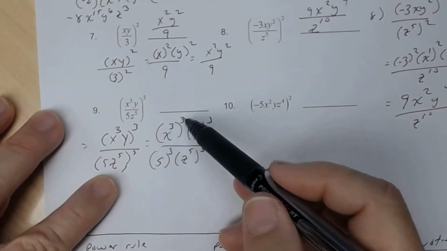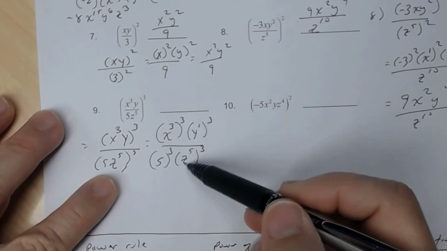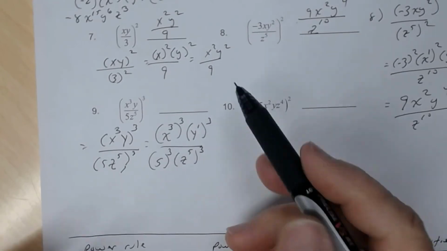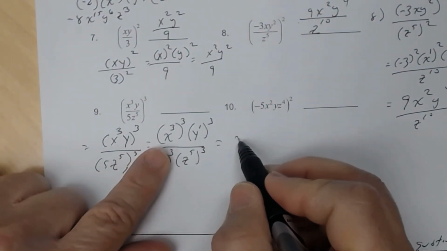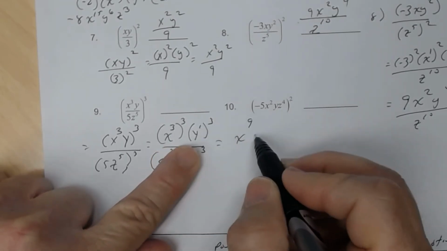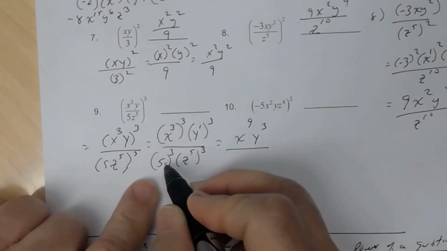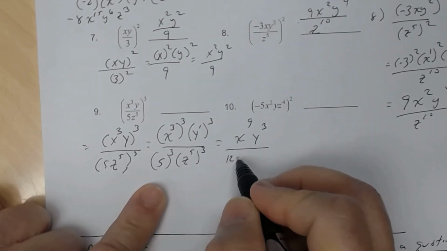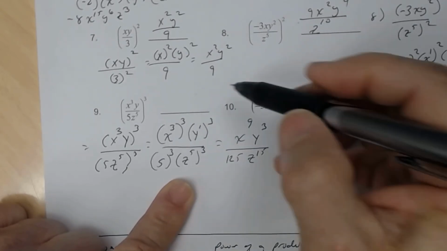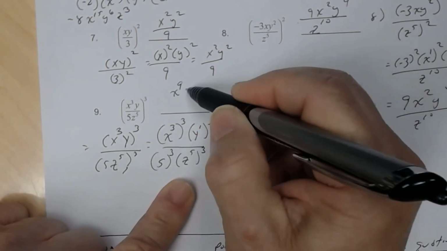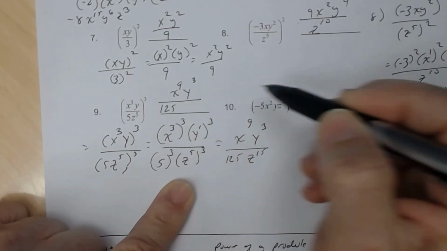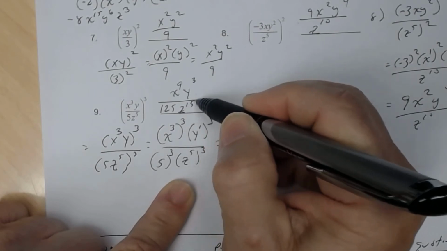So now you use a power rule on this part, this part, this part. You just use the fact that 5 cubed means 5 times 5 times 5, which is 125. All right, so I get x to the 3 times 3 is 9. Y to the 1 times 3 is 3. Divided by 5 cubed is 125. And then 5 times 3 is 15. So that goes here. That's your answer. So x to the 9th, y to the 3rd, divided by 125, z to the 15th.